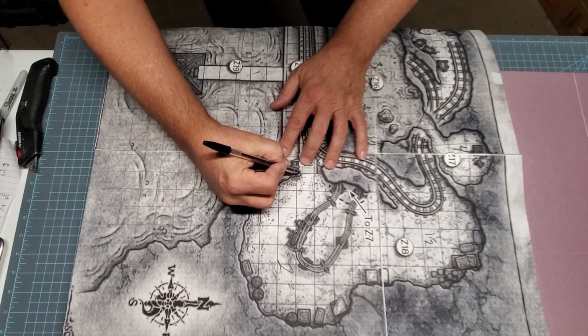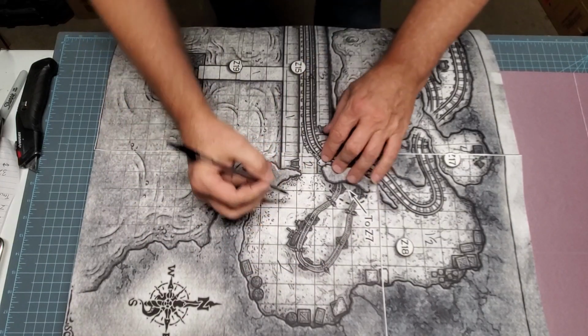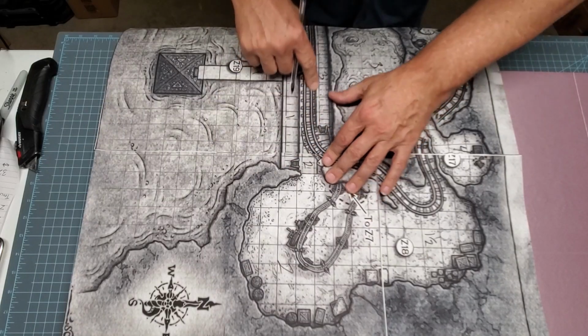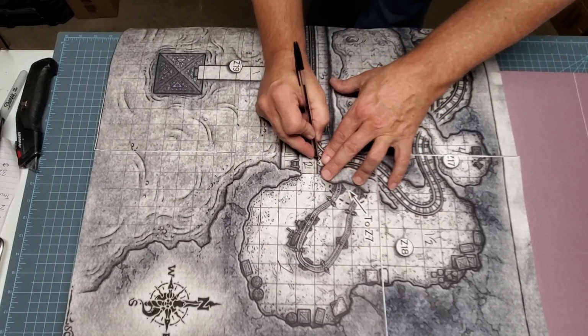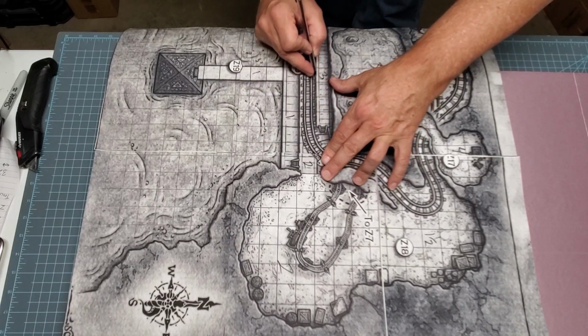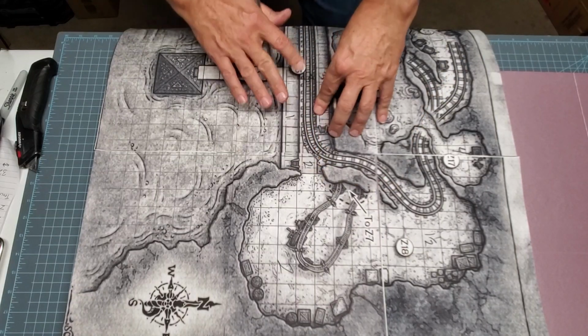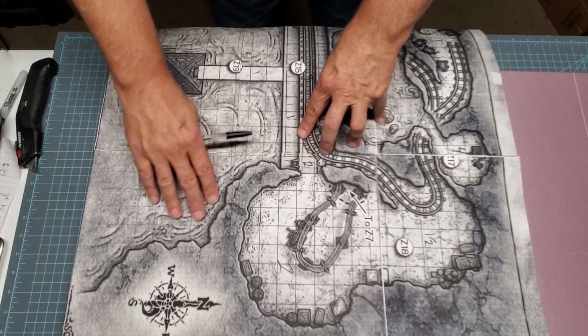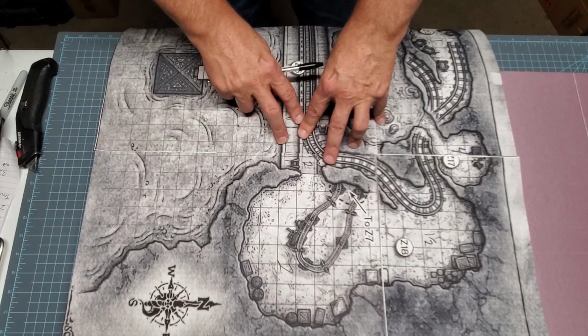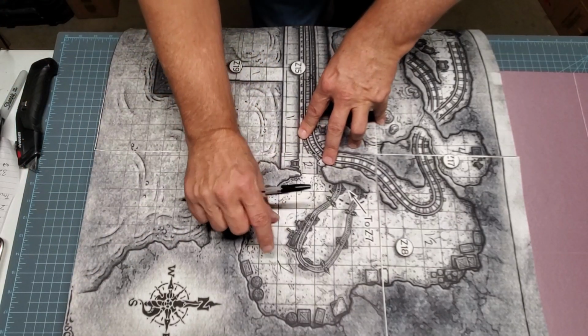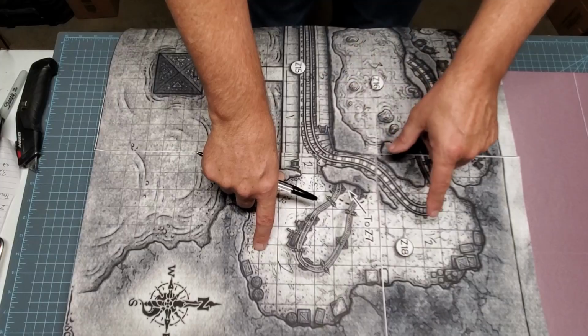So I need to finish that area. And I'm going to follow this edge right here to edge. So that cuts out all of that. That's going to be another layer on top of it.